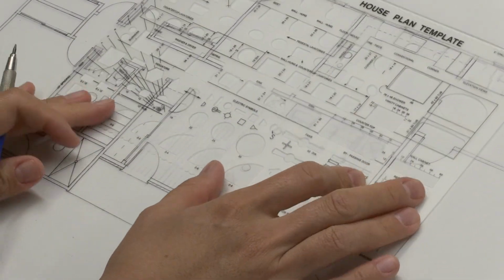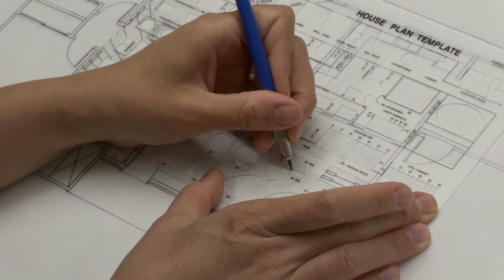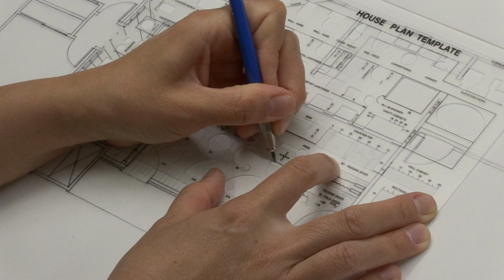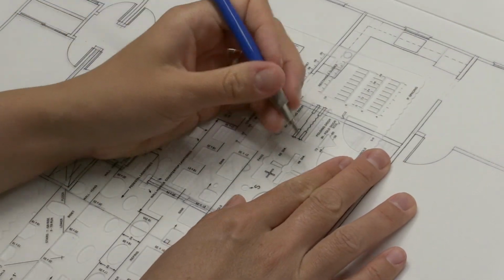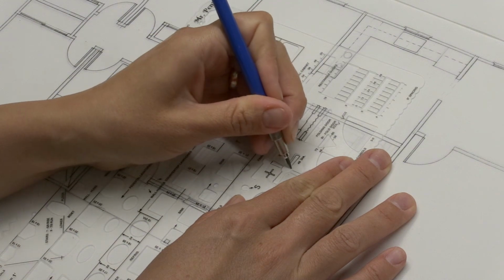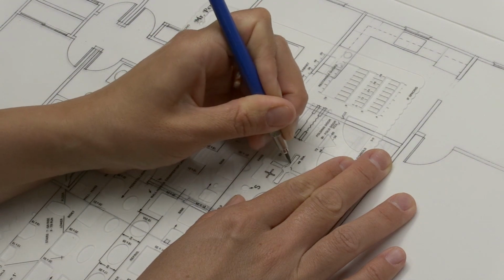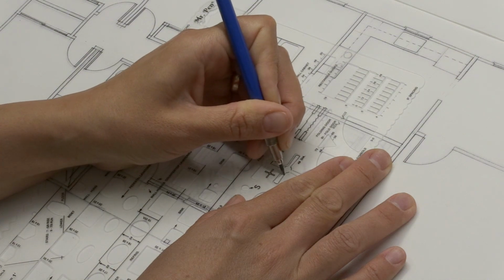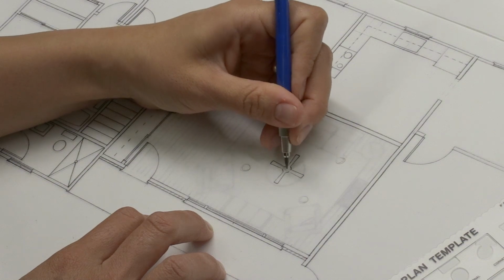So this is the ceiling fan that goes here at the center of the room. And then you can connect this.